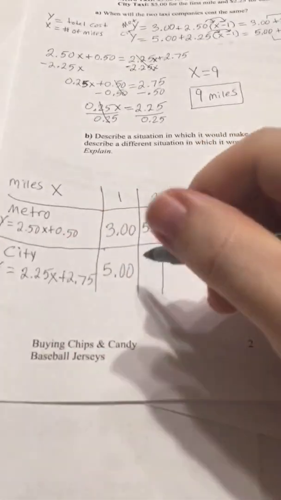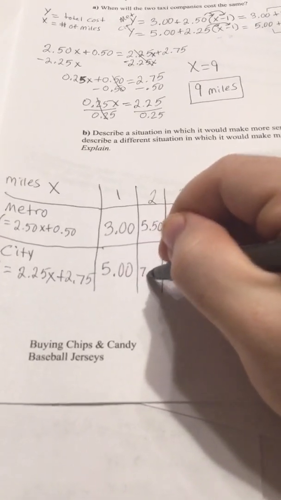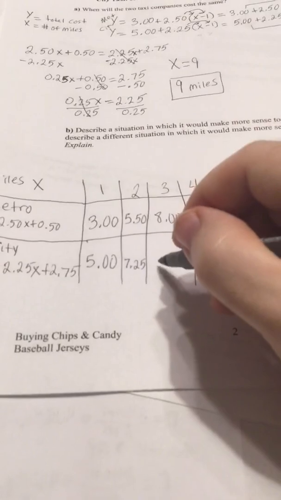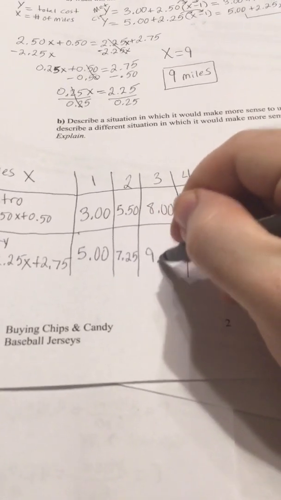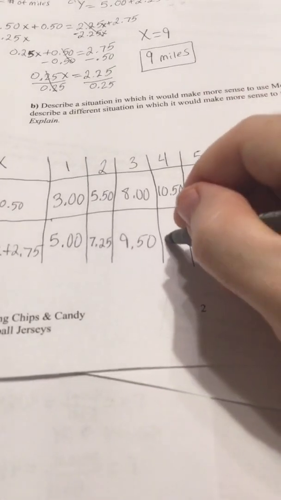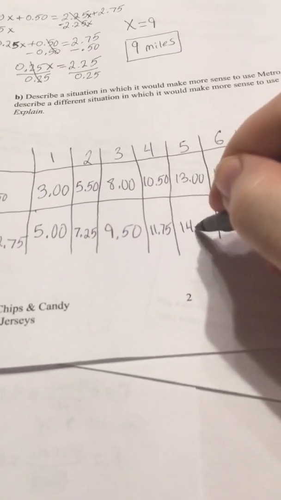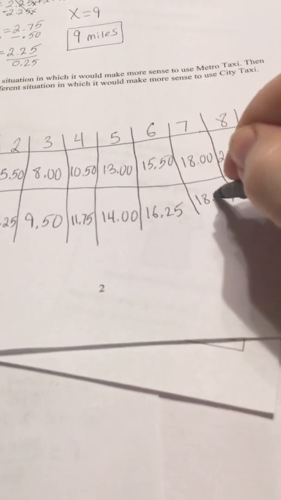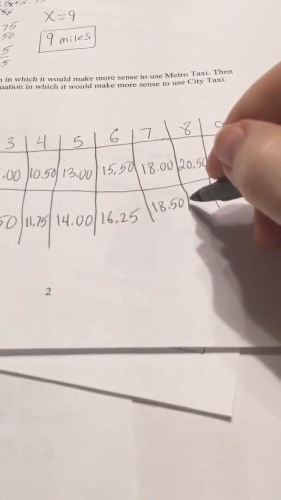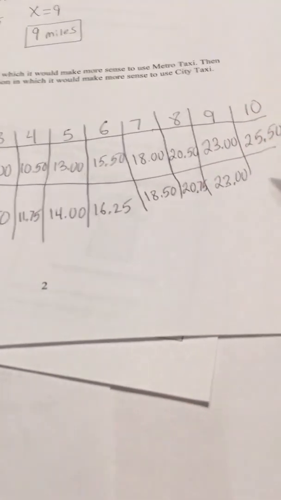Now let's fill out the City. So for each additional mile, we're adding $2.25. So this is going to be $7.25. Then we're going to get $9.50, $11.75, $14, $16.25, $18.50, $20.75, $23, and then $25.25.